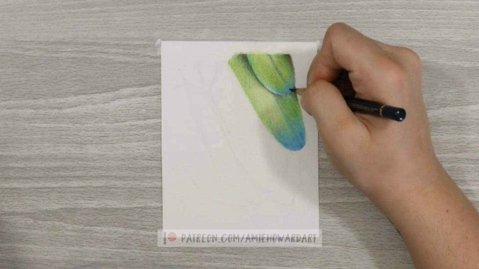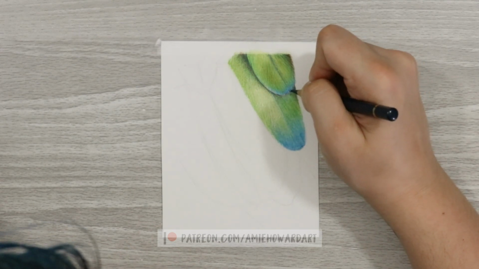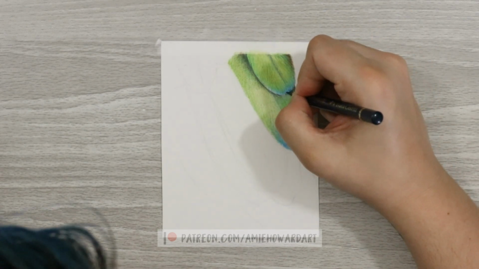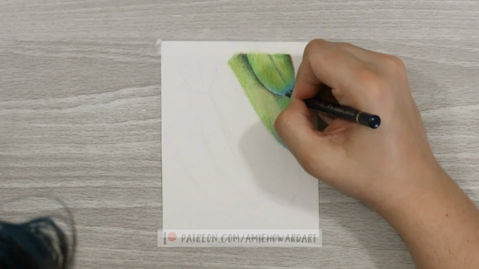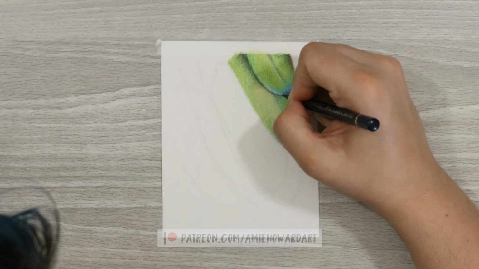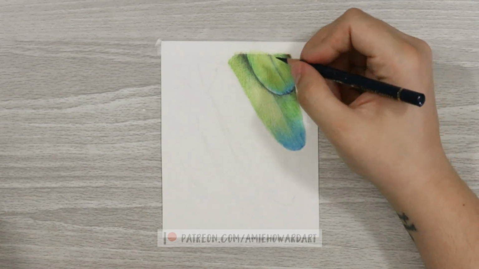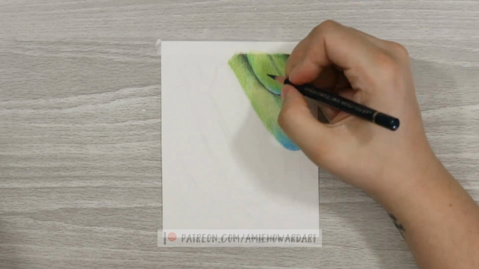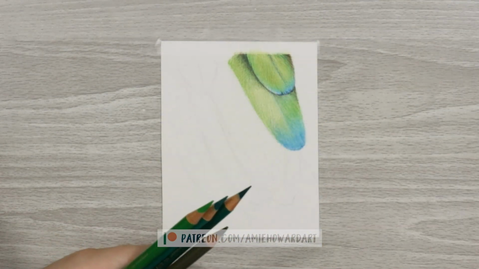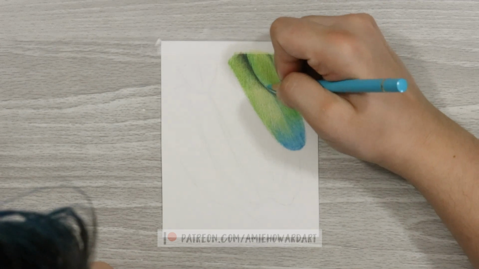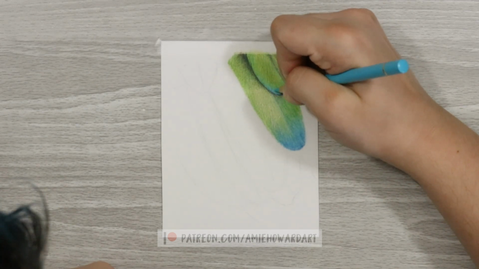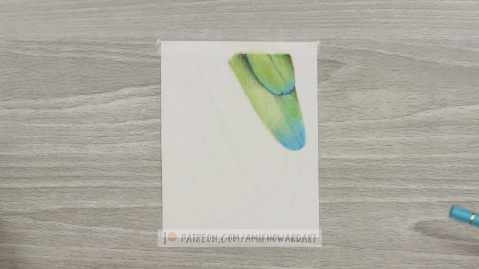And with your darker colours you can start to add in a little bit of detail which was going on this first feather at the tip as well. You can also just fill in any remaining sections where you haven't quite made it to the edge there on the first feather.